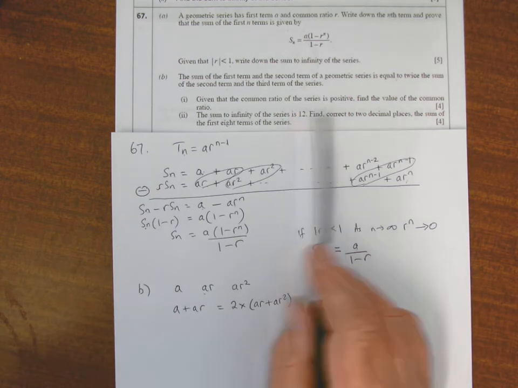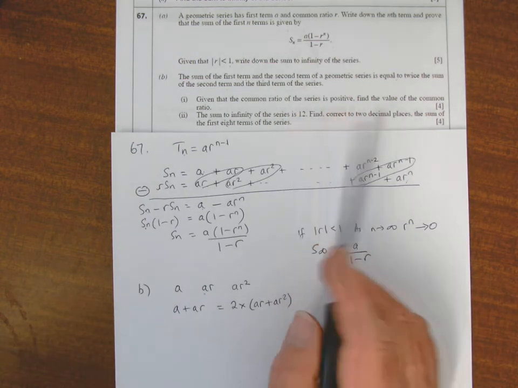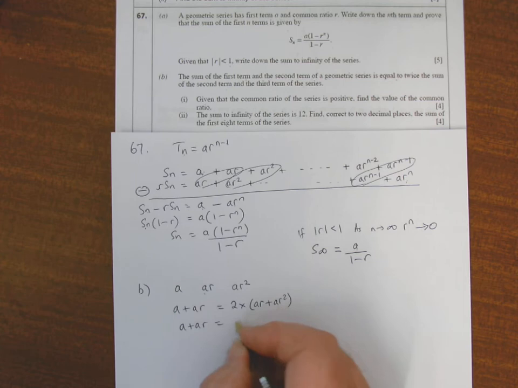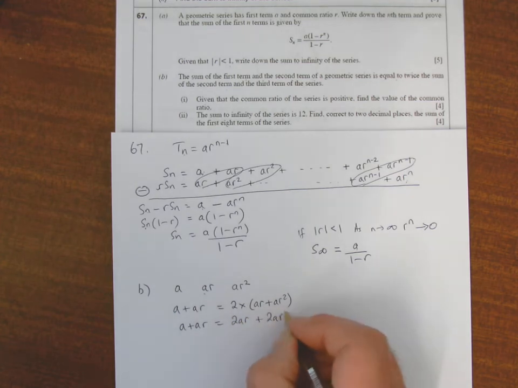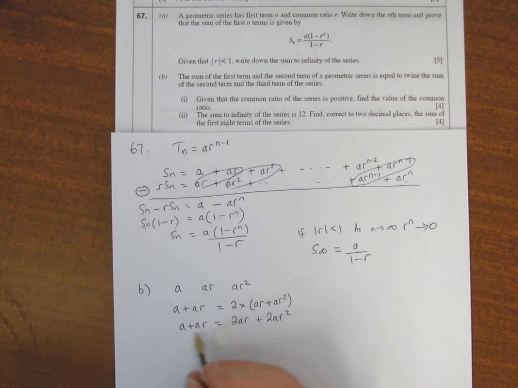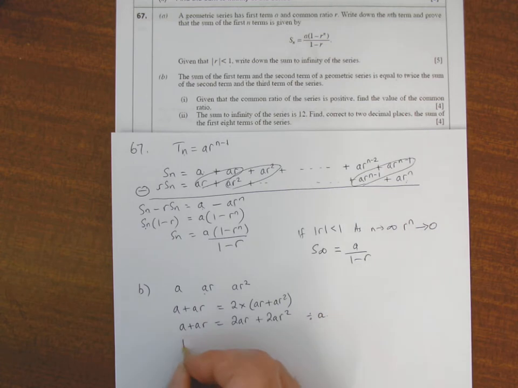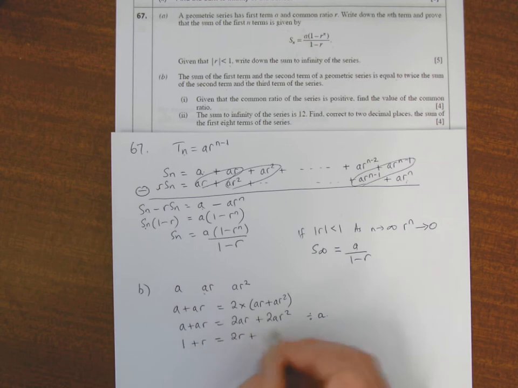And then I want to solve this to find the common ratio. So left hand side, a plus ar, on the right hand side is 2ar plus 2ar squared. And you see there, throughout that series, every term has got an a in. So if I divide by a, I have 1 plus r is equal to 2r plus 2r squared.